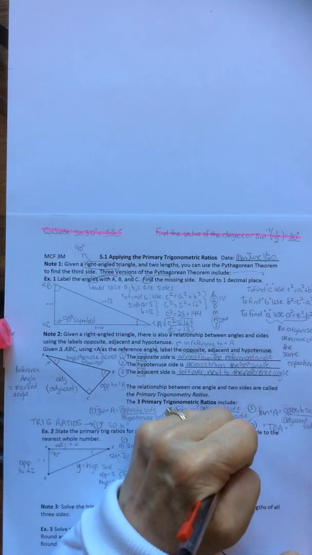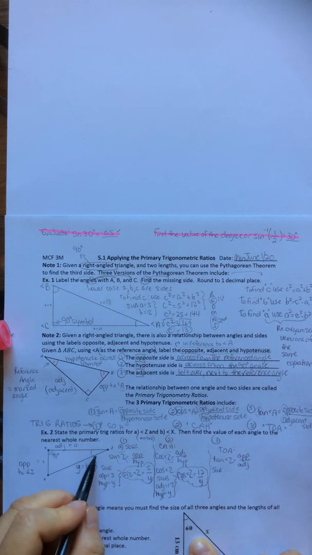TOA is the third. 1, 2, 3. Still using angle Z, TOA is the tan of angle Z equals opposite over adjacent. Okay, so we're going to sub in. We don't know what angle Z is, it's not given to us.